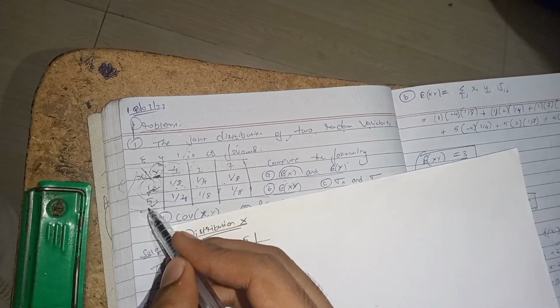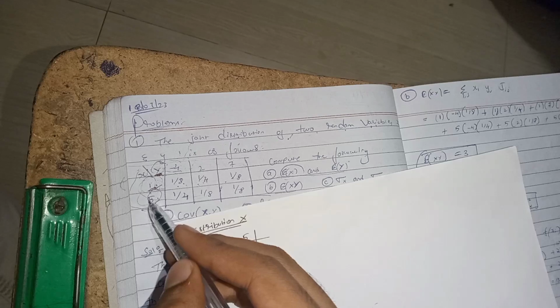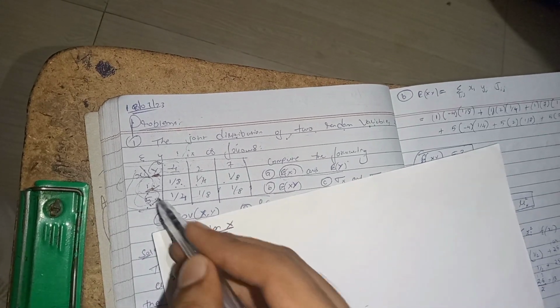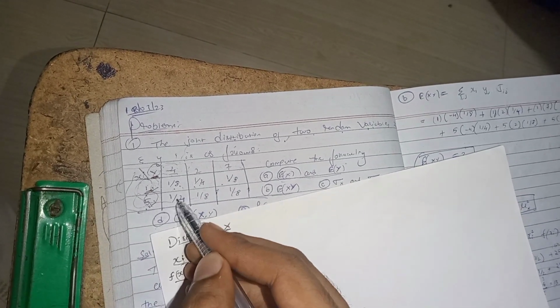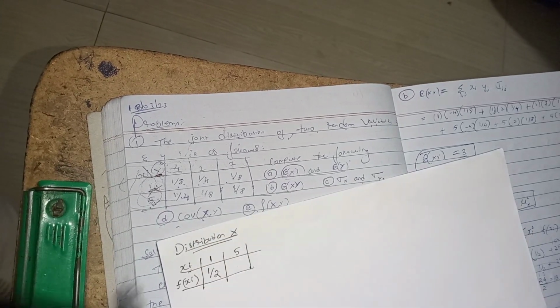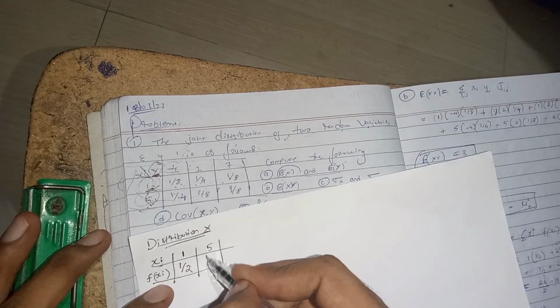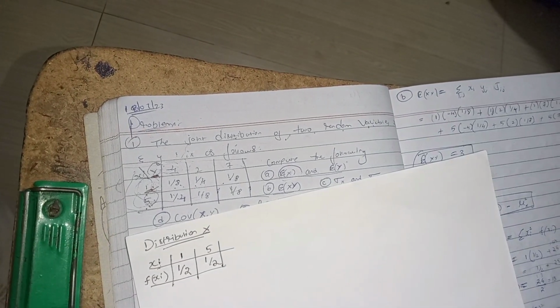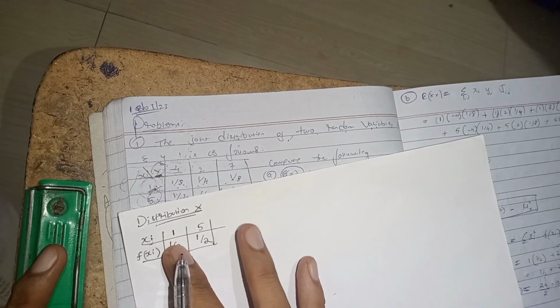Now similarly for 5, this is the second value of x. For the second value of x, you need to find the summation, that is 1 by 4 plus 1 by 8 plus 1 by 8. What will be your value? Again 1 by 2. Okay, now you're done with your distribution table of x.